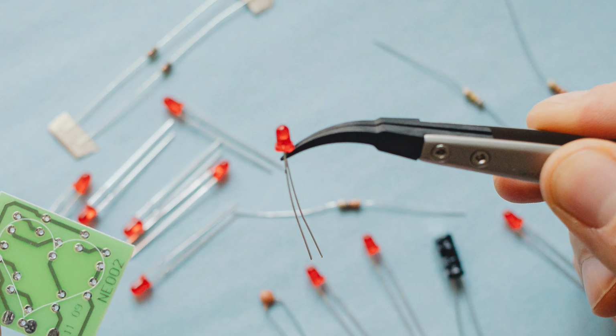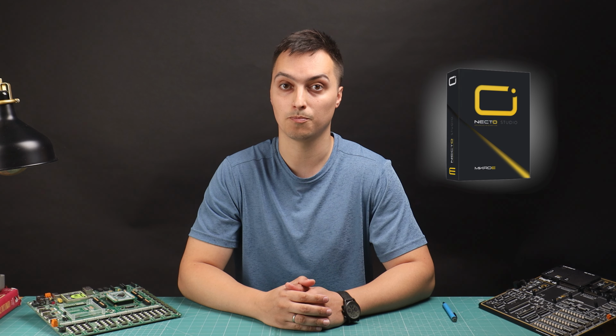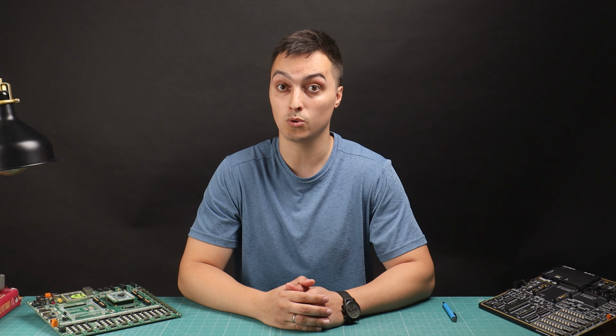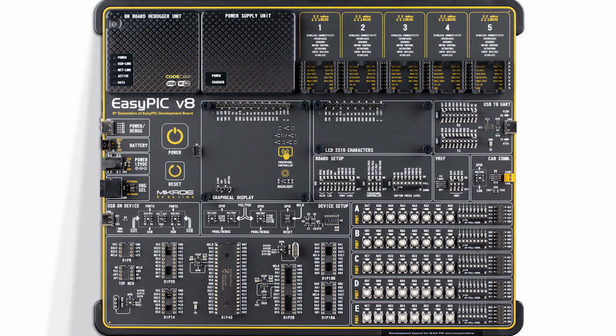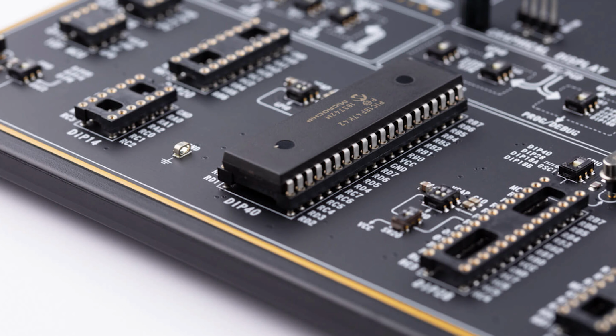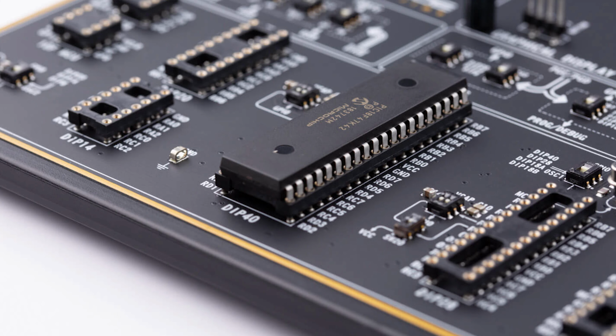Let's migrate some examples. I will start light and migrate a simple LED blinking project from MikroC PRO for PIC development environment to NECTO Studio. This project has the extension of MCPPI, which denotes MikroC PRO for PIC project. EasyPIC version 8 will be my development board, and I will be using PIC 18F47K42 microcontroller, just like in the original project. We will migrate this project in steps.